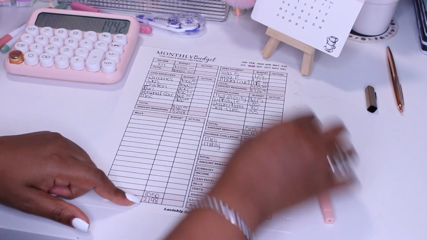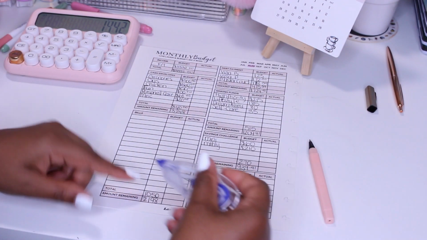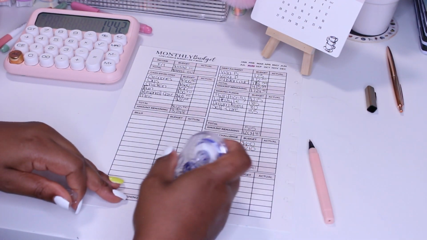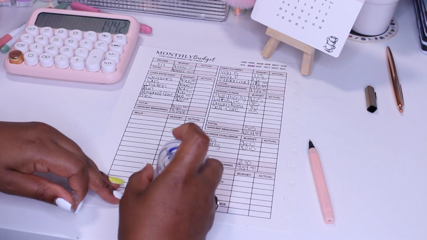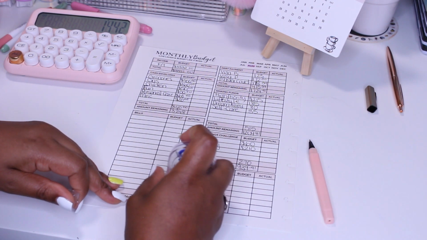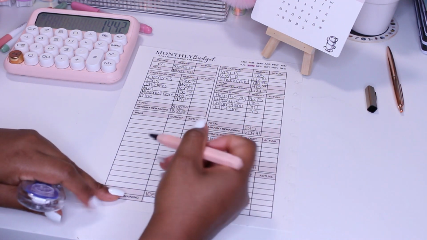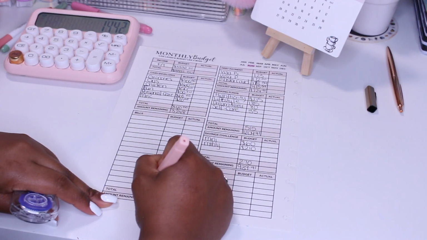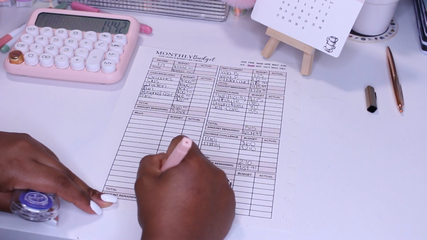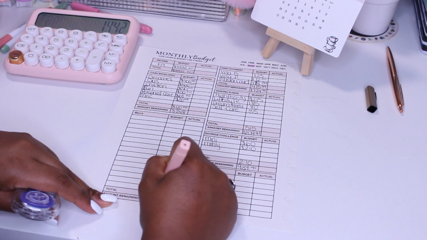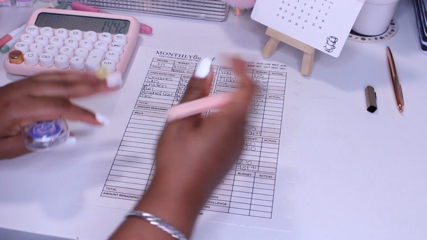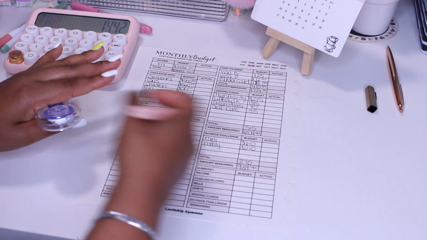I did mess up. I messed up right here. I'm supposed to have $1,442 right after I pay my bills. I knew something was a little off. The numbers were just not numbering quite.